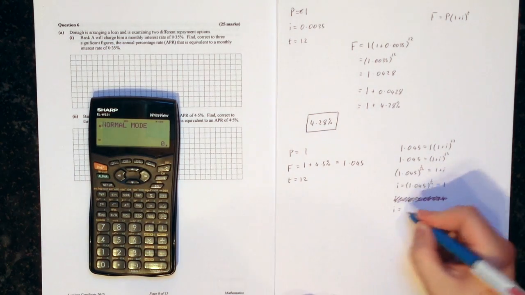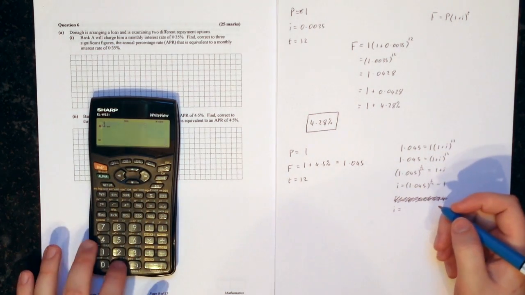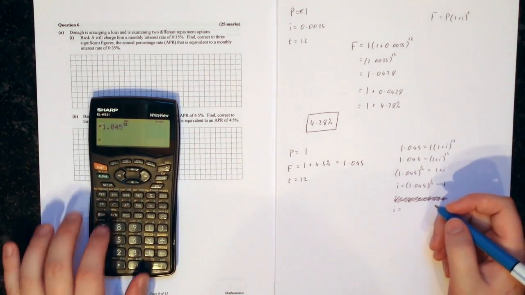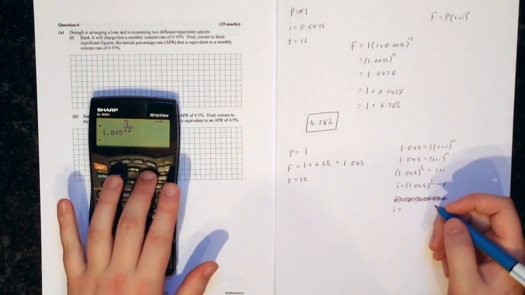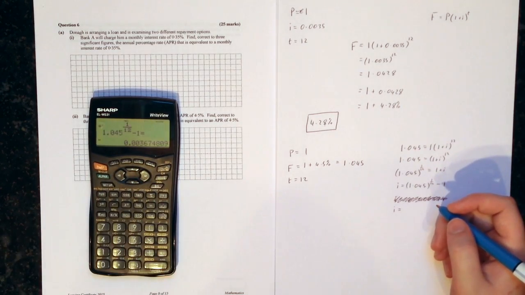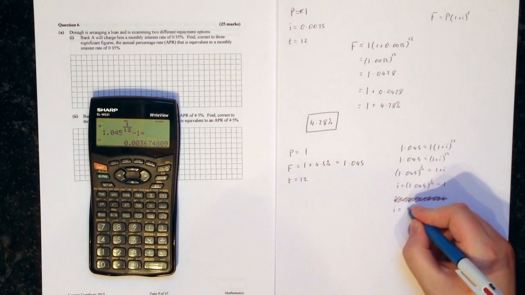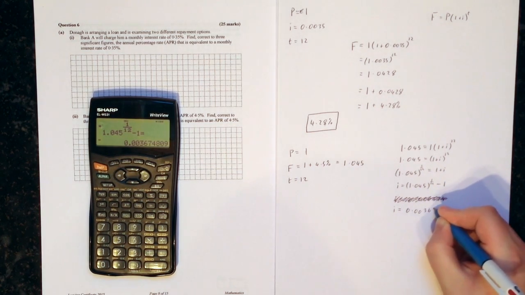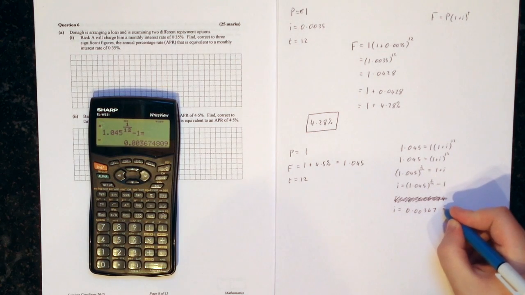So I will be equal to 1.045 to the power of 1 over 12 minus 1, which is equal to 0.0036748.